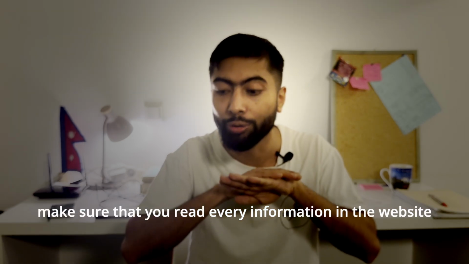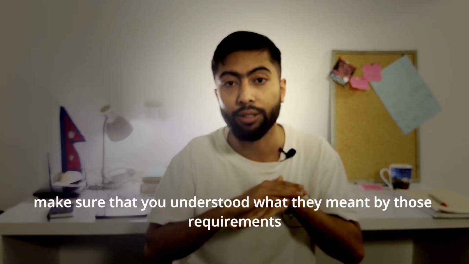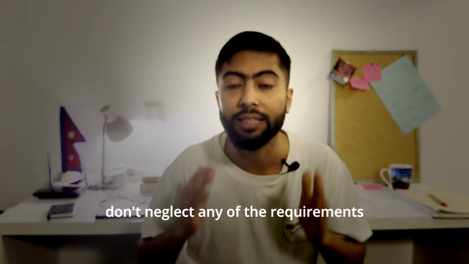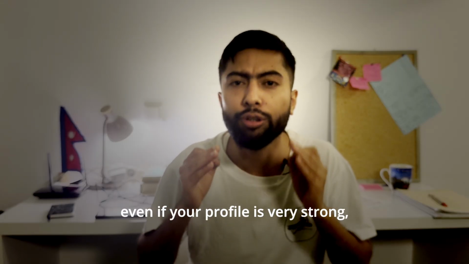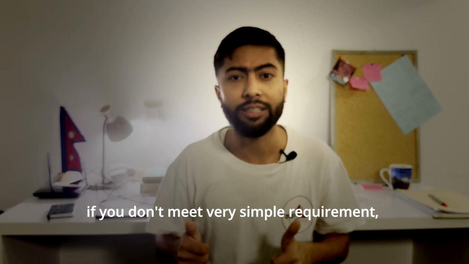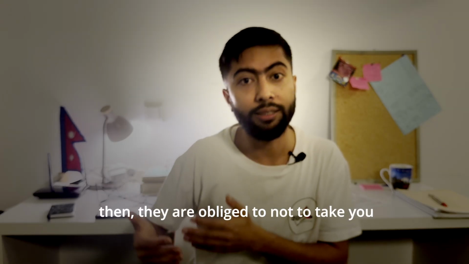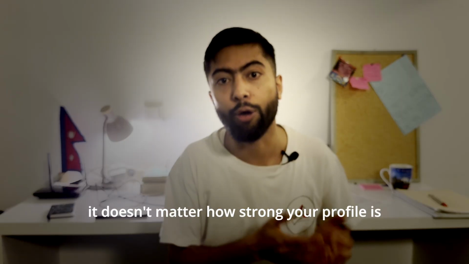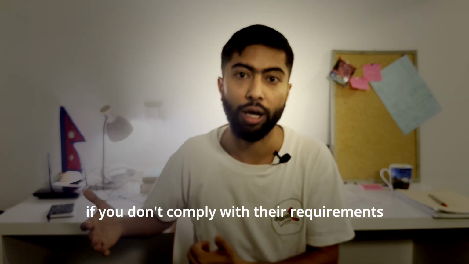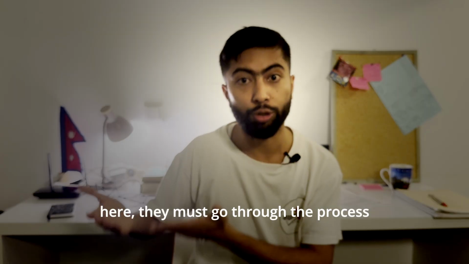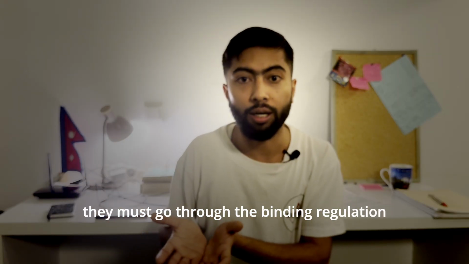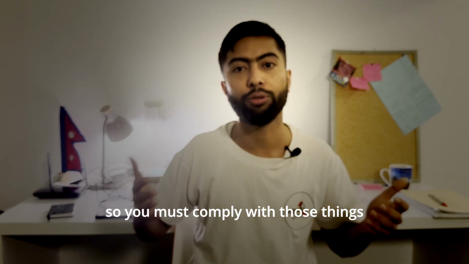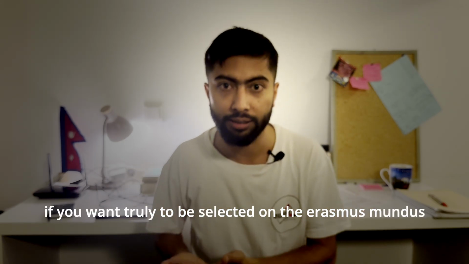Make sure that you read every piece of information on the website. Make sure that you understood what they meant by those requirements and those documents, and don't neglect any of the requirements. Even if your profile is very strong, if you don't meet a very simple requirement, then they are obliged not to take you. They are obliged to reject you. It doesn't matter how strong you are if you don't comply with their requirements, because they must go through the process. They must go through the binding regulations or binding rules that they have set forth. So you must comply with those things if you want to truly be selected for the Erasmus Mundus.